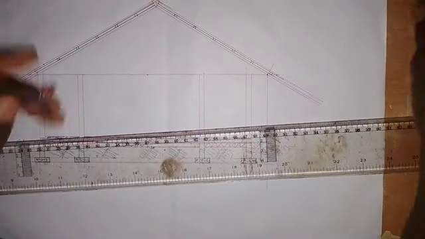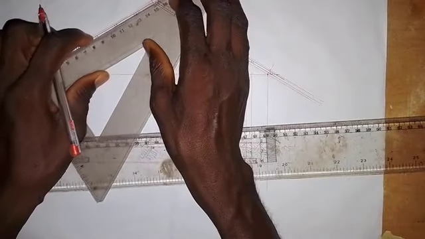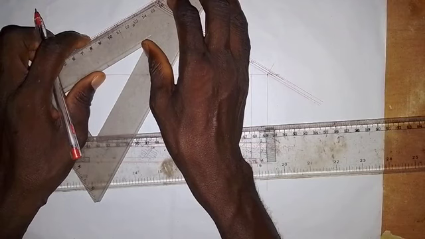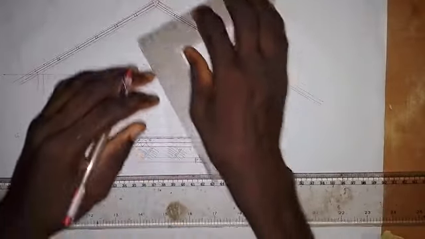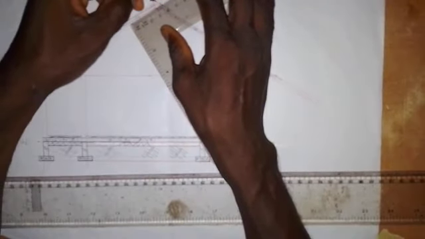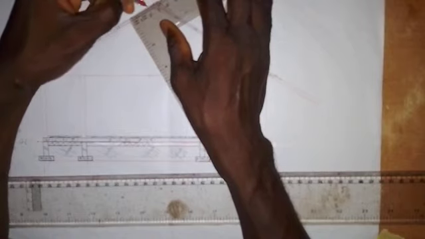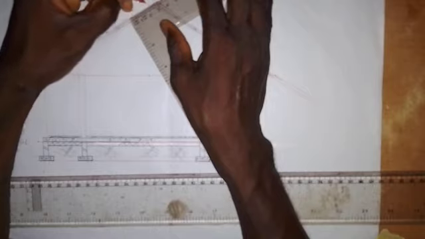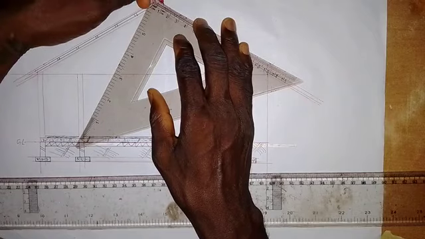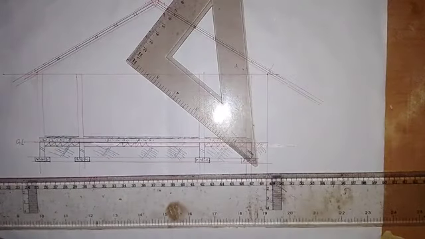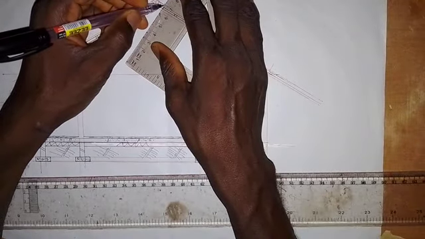So from this point where they intersect here, I'll just take a measurement of 10 millimeters to this side, and here also. So from here I will take 10 millimeters to this side. Alright, so that's what we have there. So let's bring out the ridge cap, then we go on to make the roof thick.